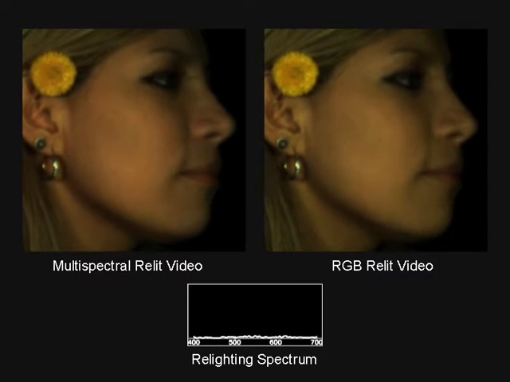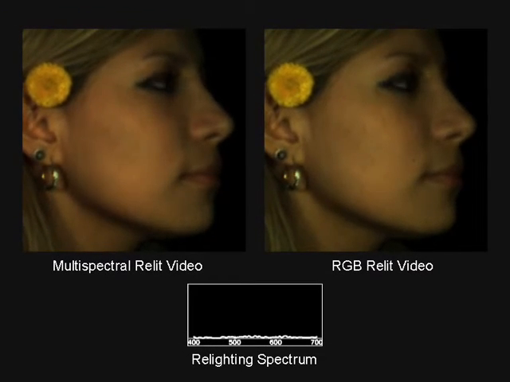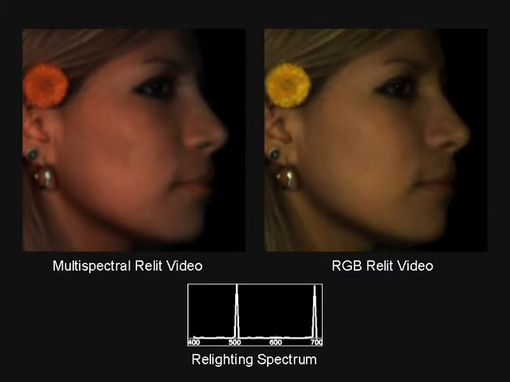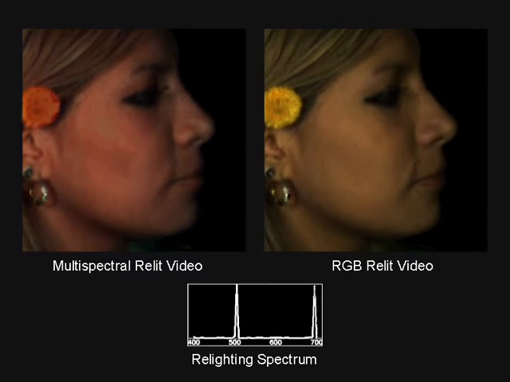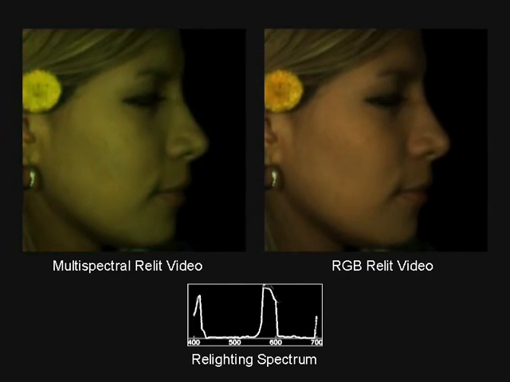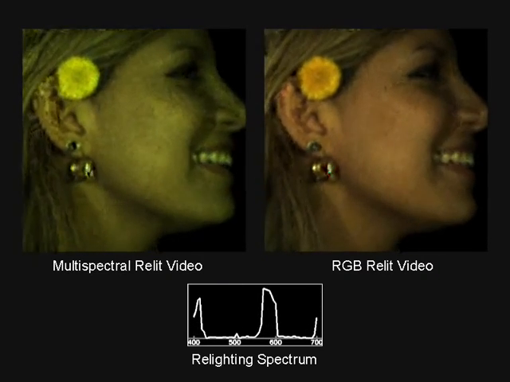Here the fluorescent and multispectral videos of the cheek of the person are relit using the lighting shown below. Under this lighting, the relit multispectral video reveals a star-shaped cosmetic patch on the cheek, which is not visible in the relit fluorescent video.